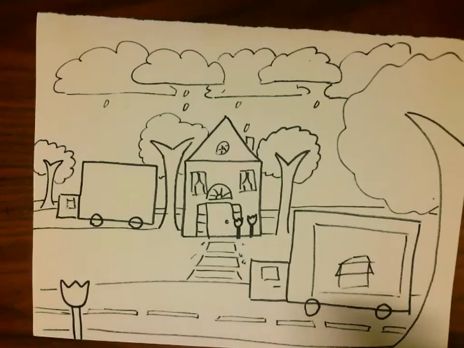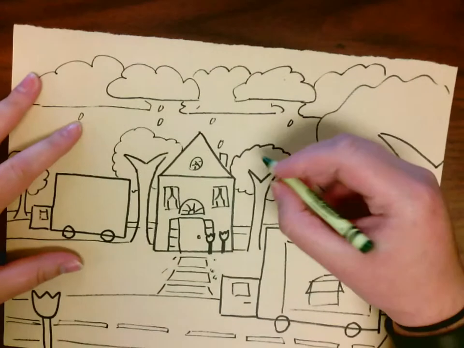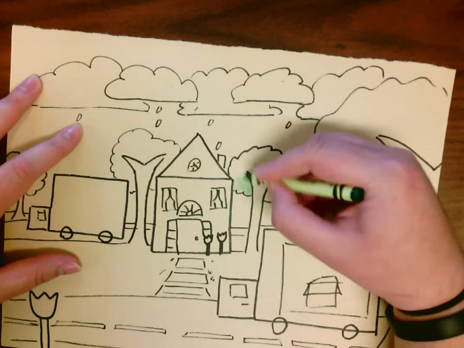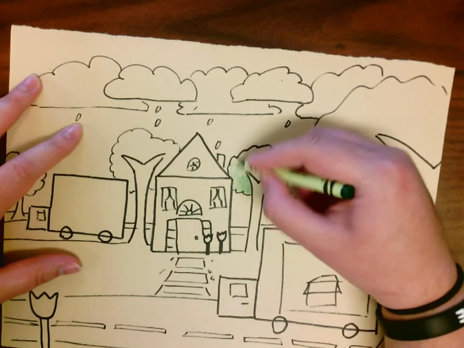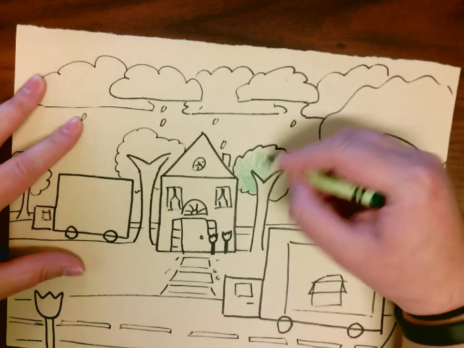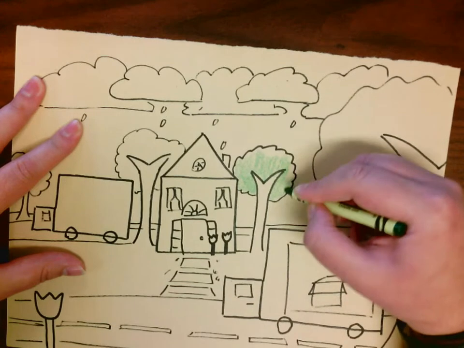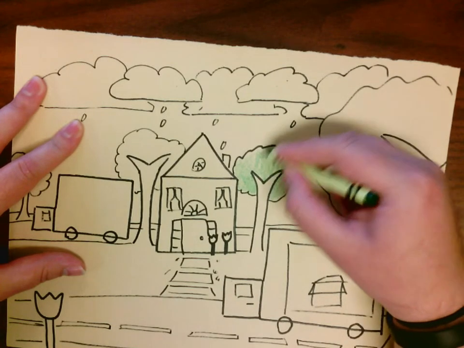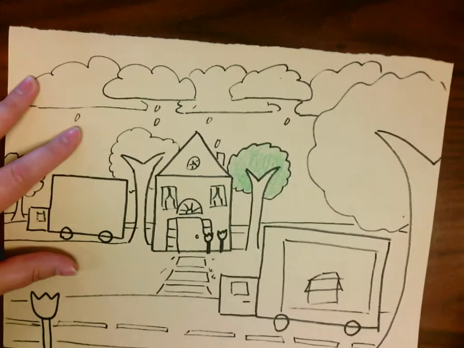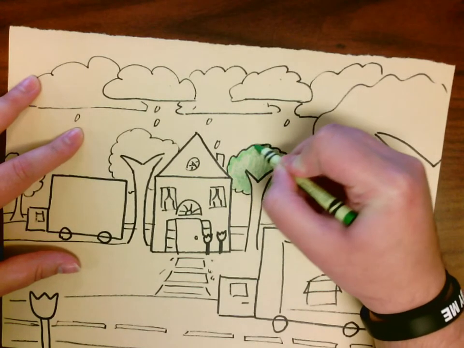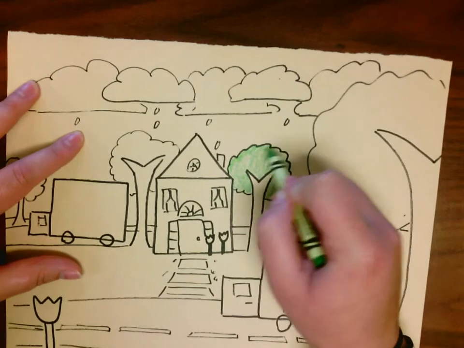And now you need to start to color. So anything you color in, you're going to use two different colors. So I'm going to color in my tree here. I'm going to use one color, and then I'm going to add a second color. It can either be a lighter color or a darker color of that same color. So I'm going to use a dark green here for my tree. And then when it's closer to the top, I'm going to use a lighter green. I'm going to layer that lighter green on top.